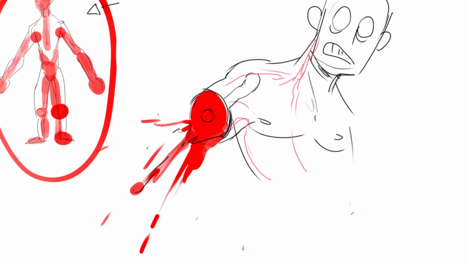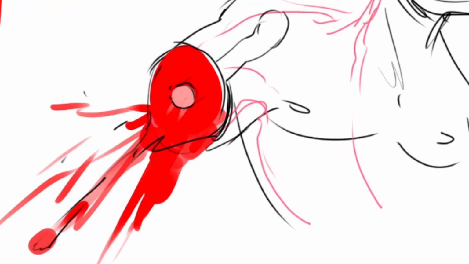The blood is mainly squirting from where the arteries are. The bone is here. And yes, it does look a bit like a ham.